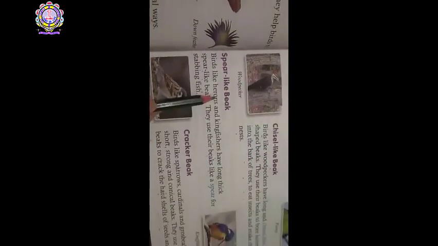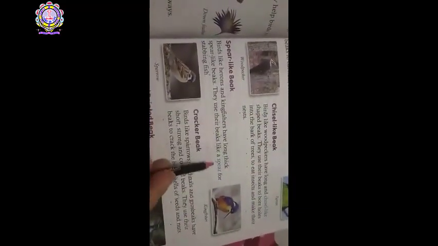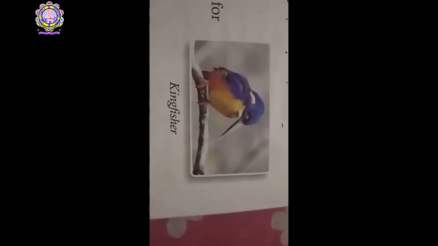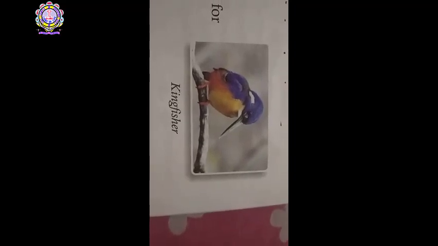Spear-like beak. Birds like herons and kingfisher have long, thick, spear-like beak. They use their beak like a spear for stabbing fish. This is the kingfisher bird. Very beautiful bird. You can see in the picture, kingfisher have long, thick, spear-like beak. Kingfisher use their beak like a spear for stabbing fish.